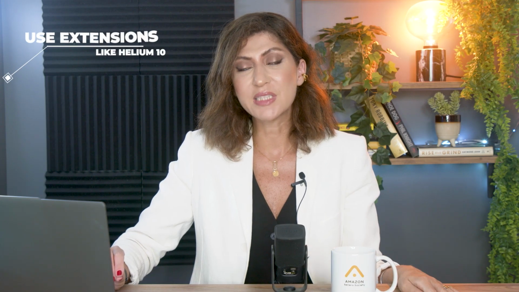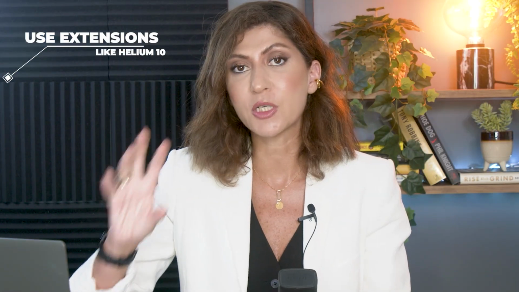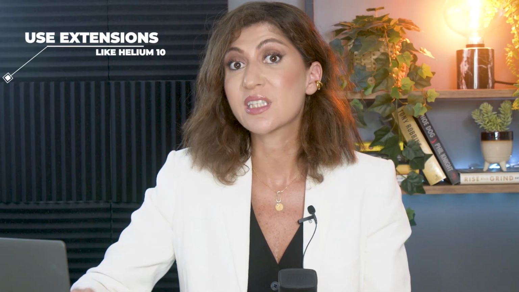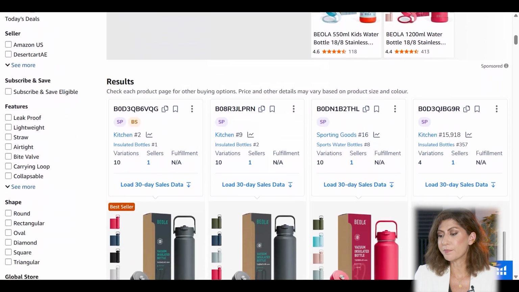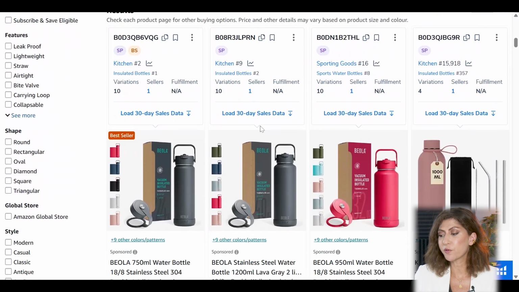Now, I have Helium 10 downloaded in my Chrome extension. I'm gonna actually open it right now, and then I'm gonna show you how the page transforms. And there you go, same page, but as you can see, more information is showing up for each and every product. I can see directly the ASIN. If I'm going to utilize it for anything, I can copy it, I can bookmark it.